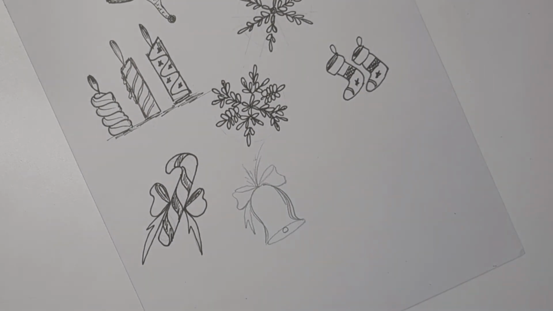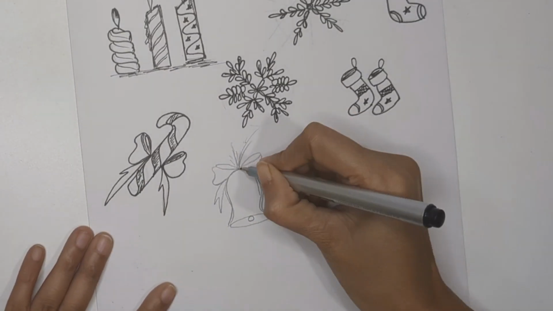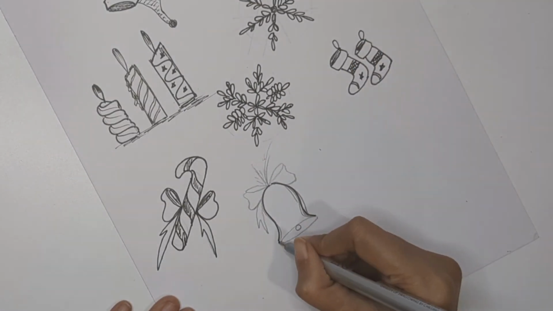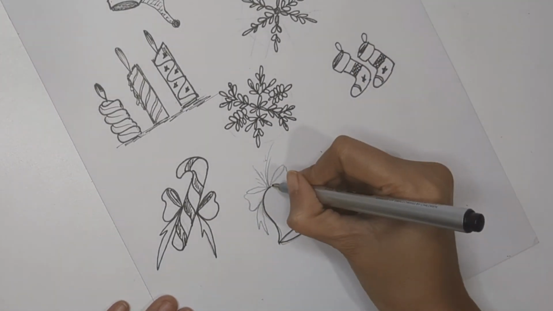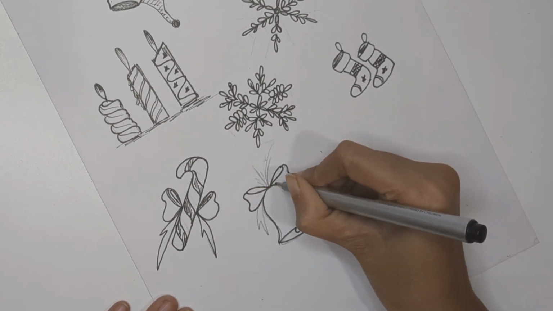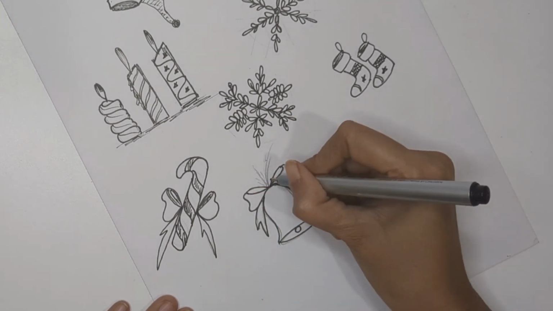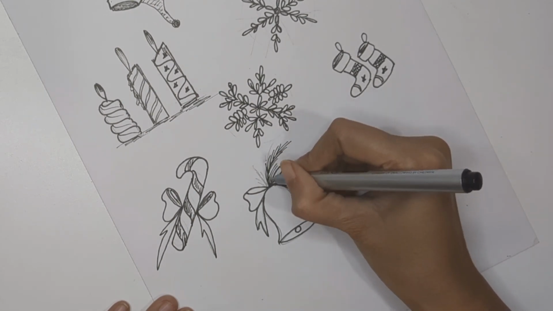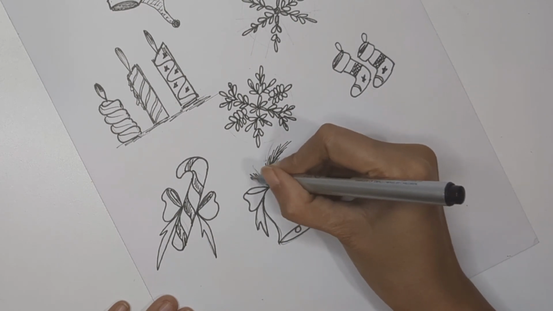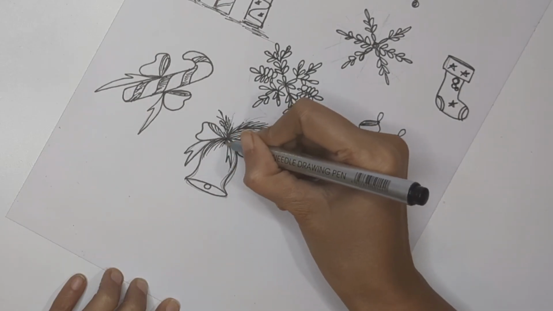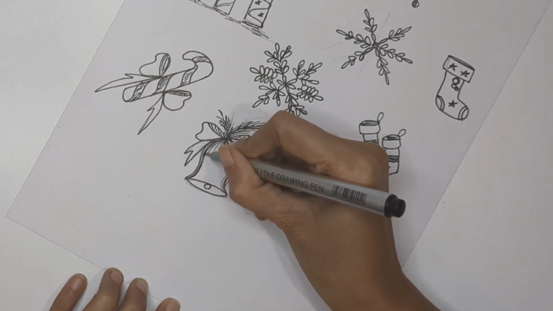Once done, trace everything with the help of pen and rub all the unwanted pencil marks. Define your pine leaf a little bit with some spikes in it, like we did while creating pine cones. I have explained in detail how you can draw pine cones, so you can refer to that video as well. And then you can shade things a little bit here and there to make it more beautiful.